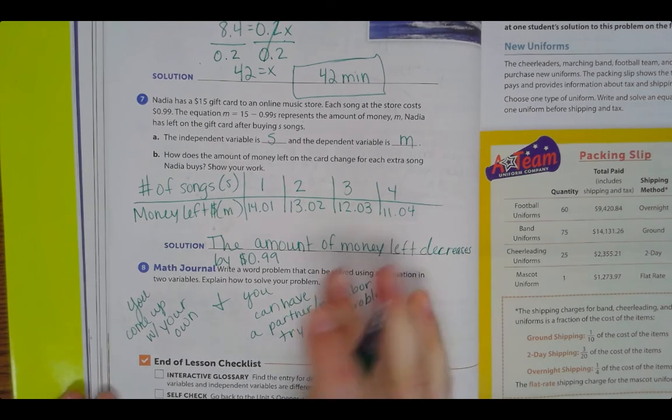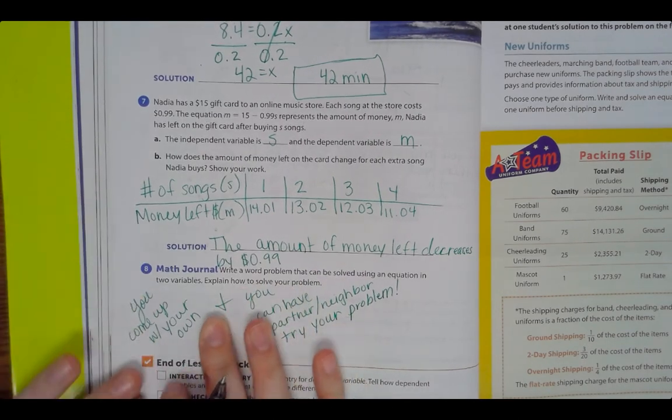All right, and that's the end of pages 521 through 524.